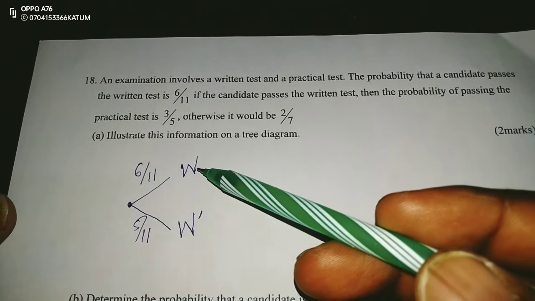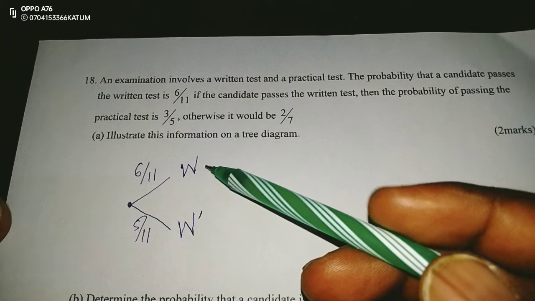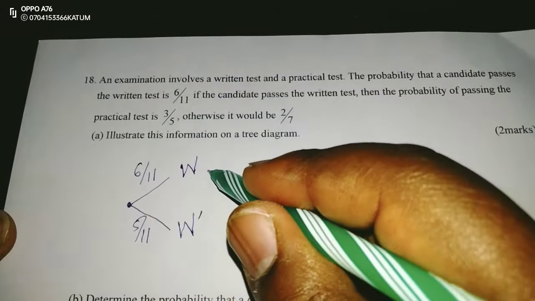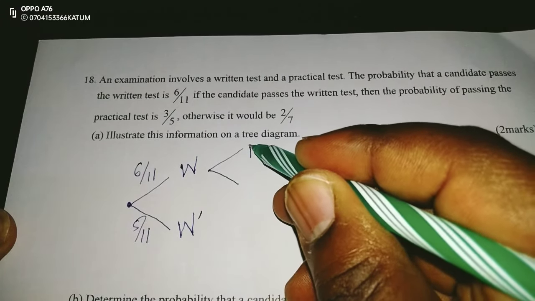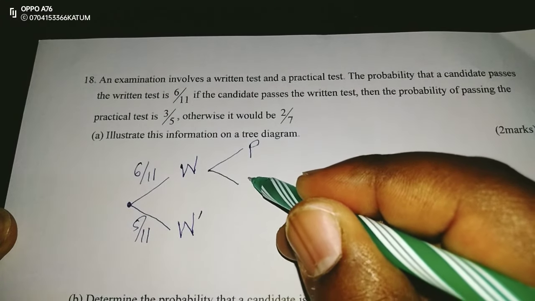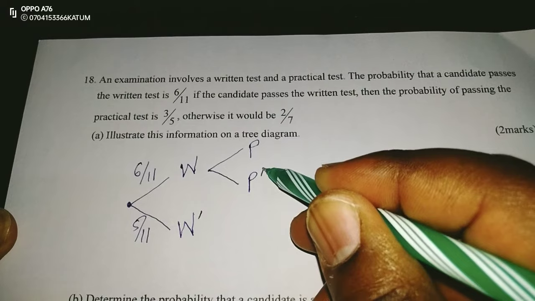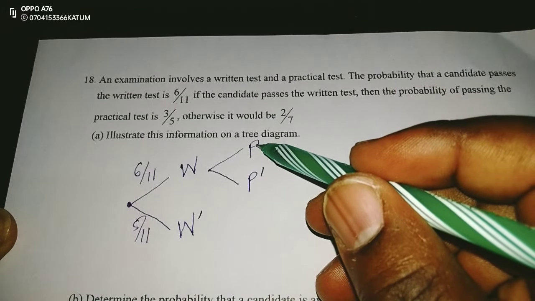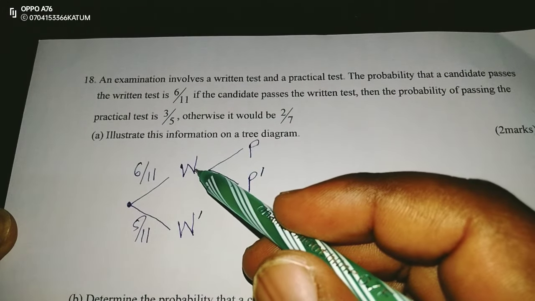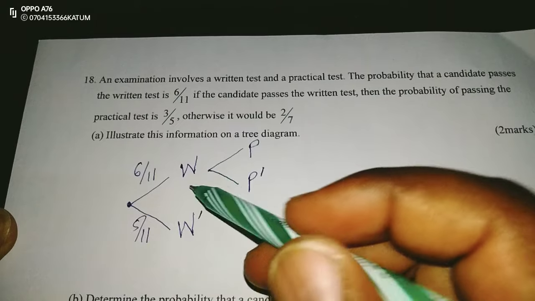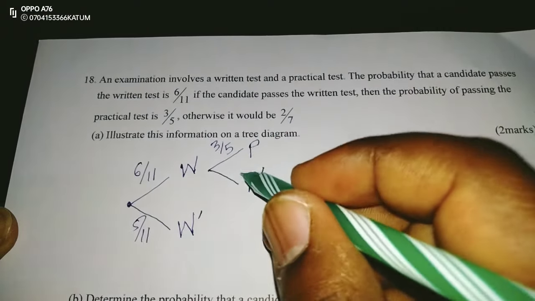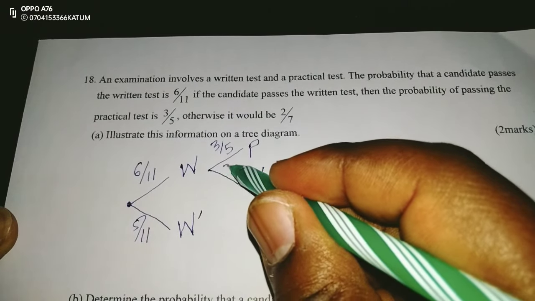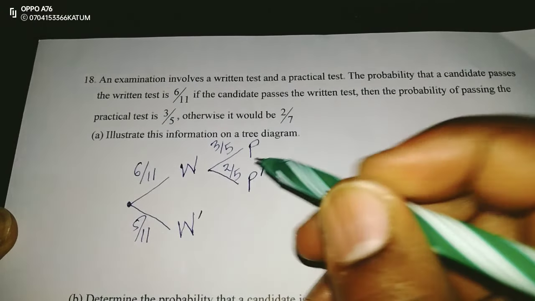Now, when a student has passed in the written test, he goes now for the practical, and he can pass in the practical or fail in the practical. Passing in the practical, when a student had passed in the written test, is 3 out of 5. That means failing becomes now 2/5.